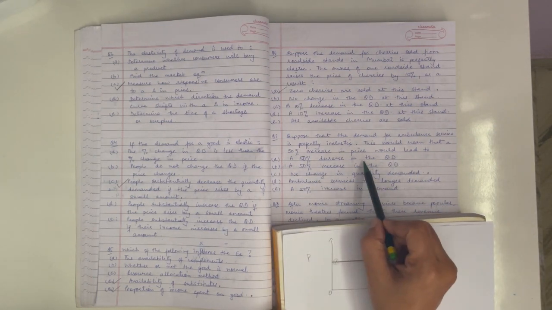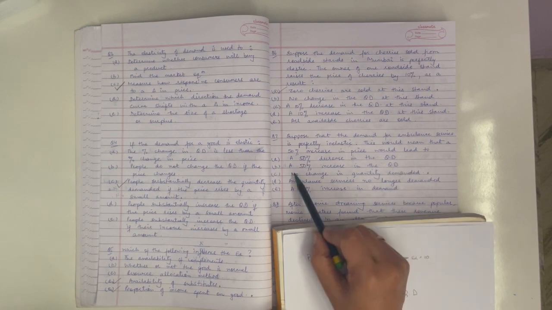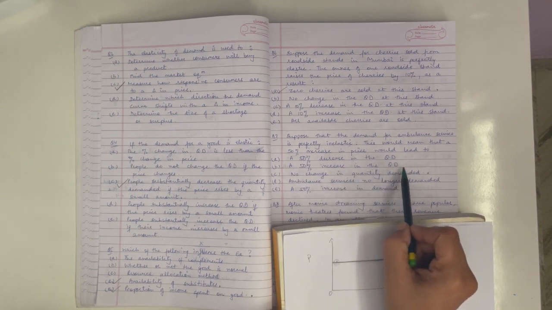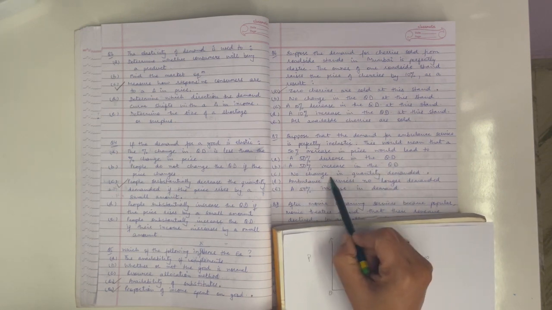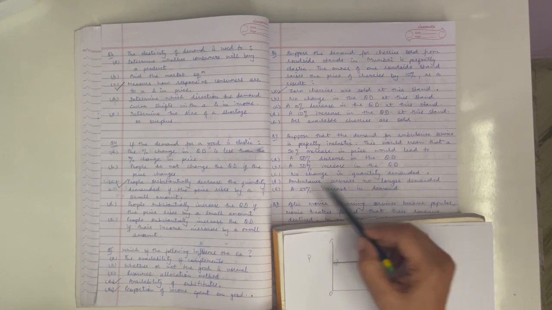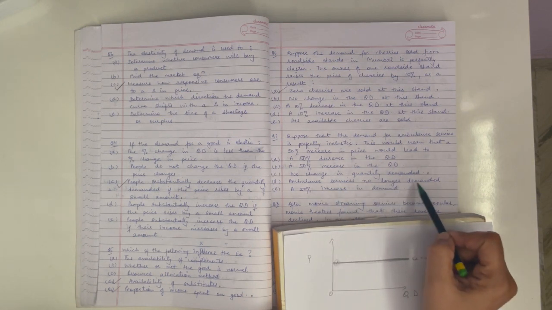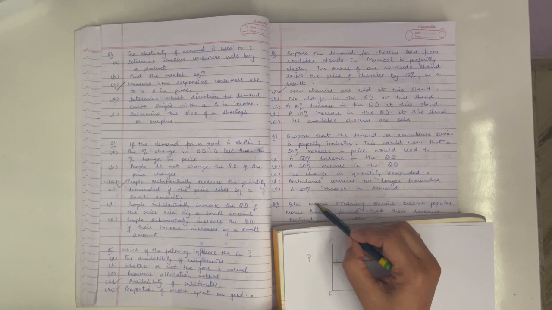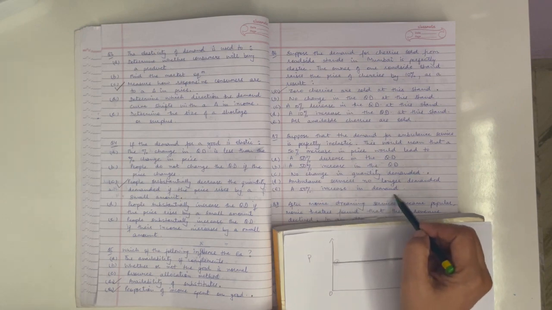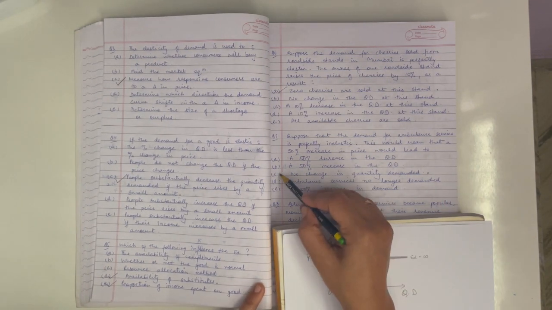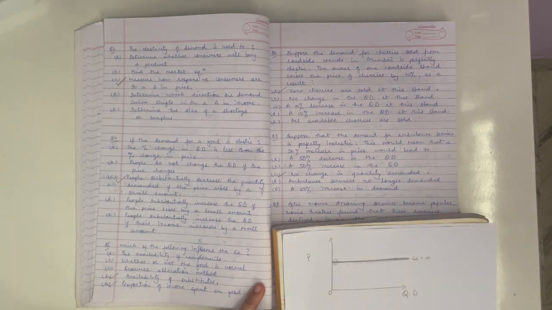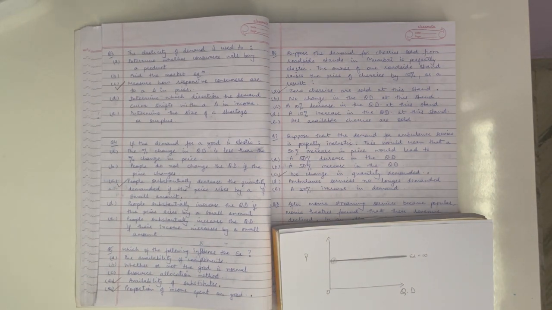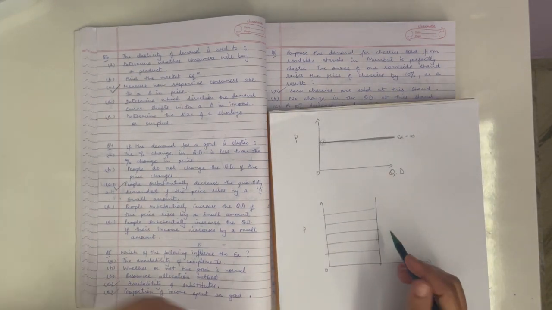A 50% decrease in the quantity demanded, a 50% increase in the quantity demanded, no change in quantity demanded, ambulance services no longer demanded, a 50% increase in demand. So the answer is no change in quantity demanded, since the demand for ambulance service is perfectly inelastic, right? I hope you understand this.